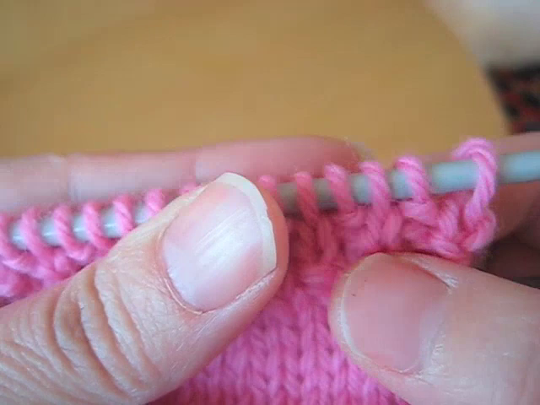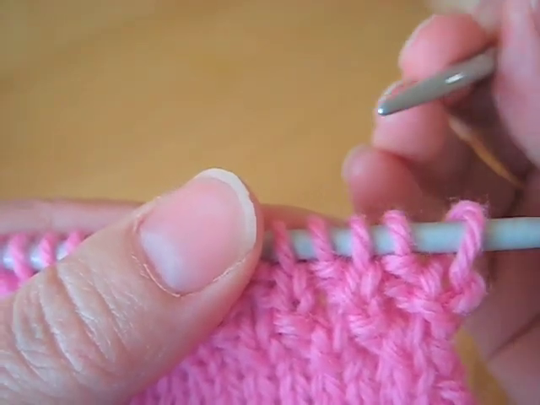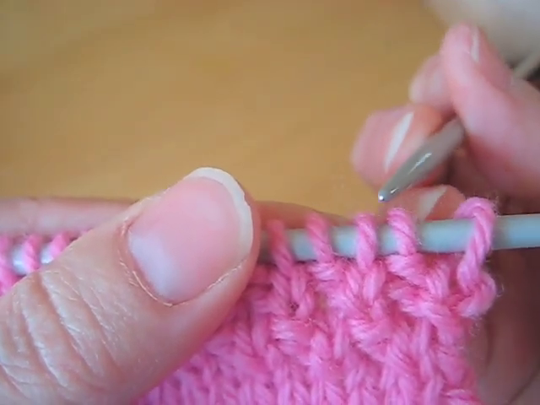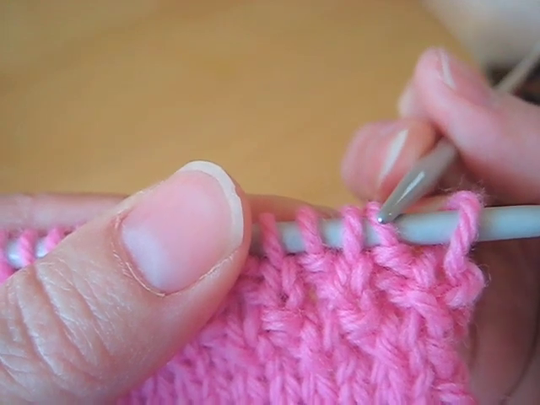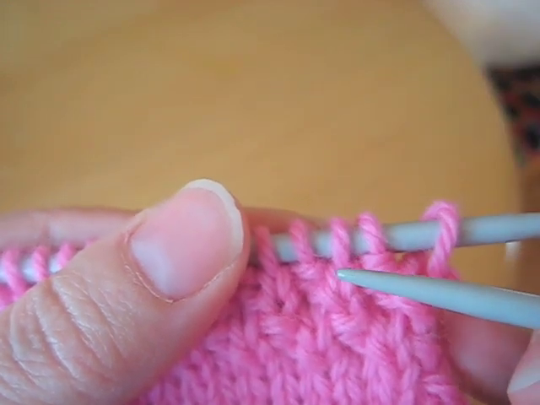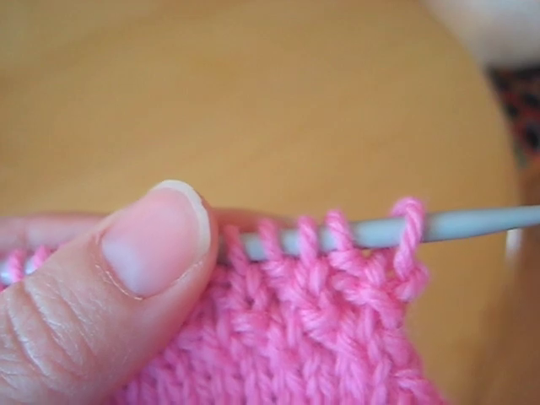So what happens when you have a textured stitch pattern that has knits and purls in the same row and you need to do a decrease? When we need to work two stitches together that are of different stitch types, we need to decide which one we want on top.